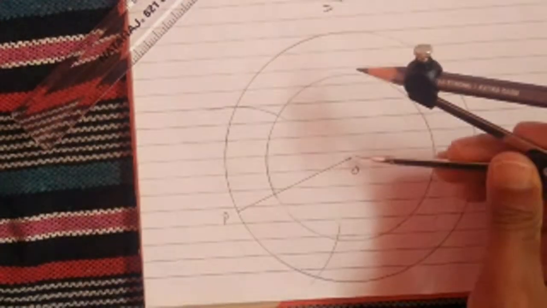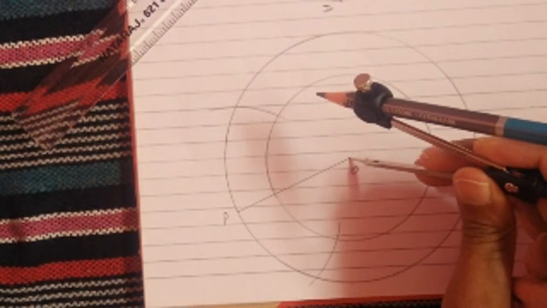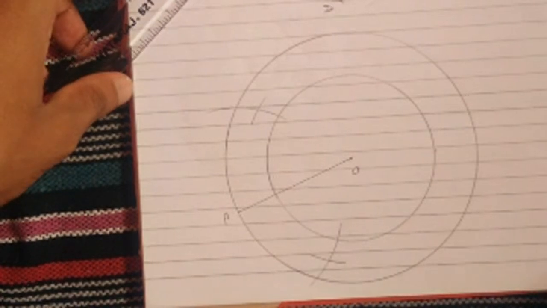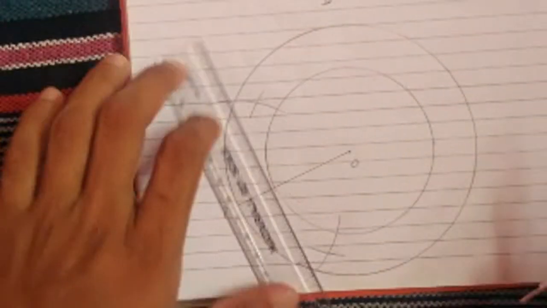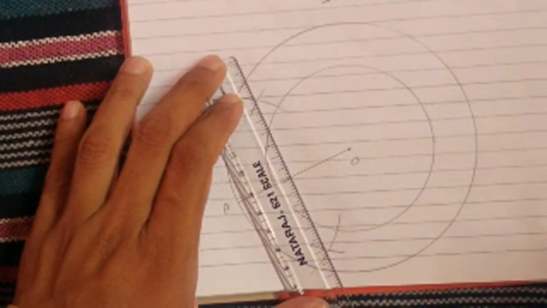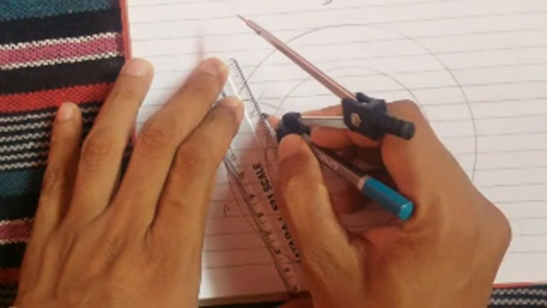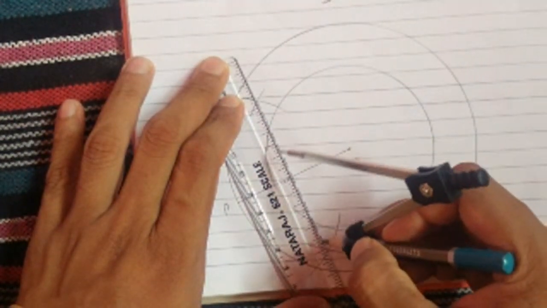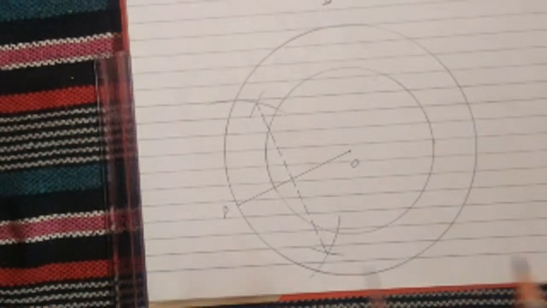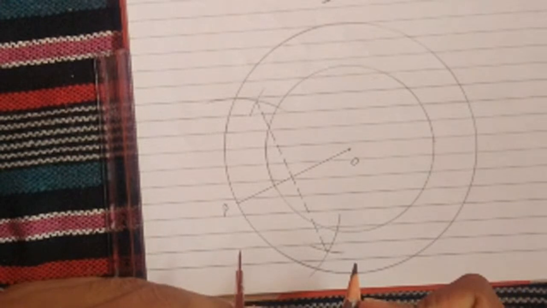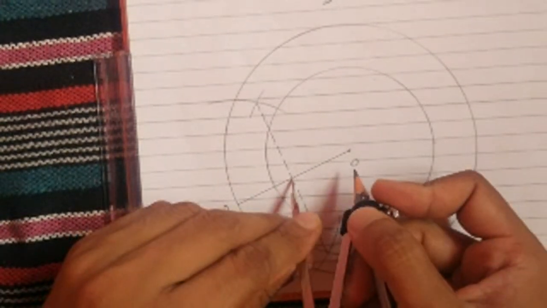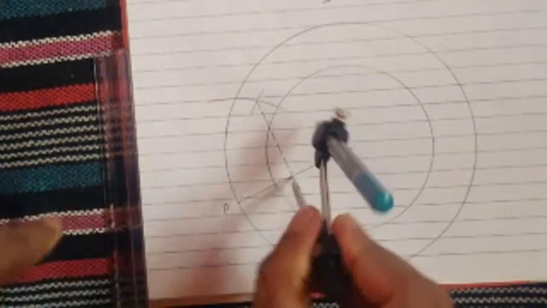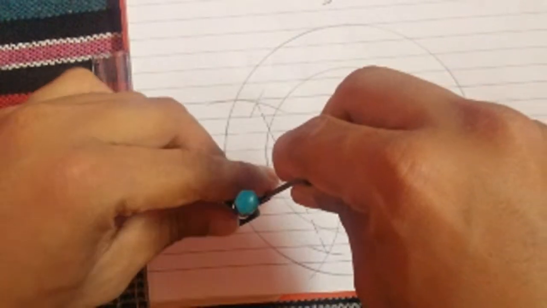Then similarly from point O you have to draw arcs in such a way that they cut the initial arcs. Then what we have to do is join these two points with the help of dotted lines. With the help of dotted lines we have to join the two intersected points, and then we have to take this length and draw a circle for this.